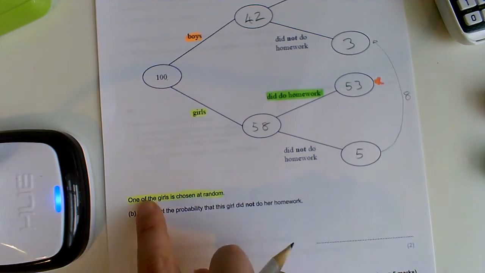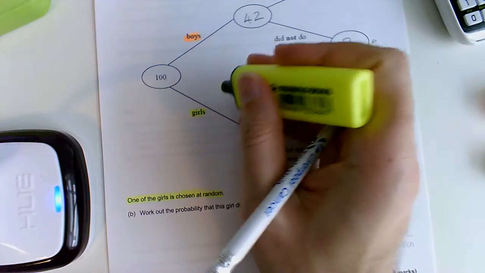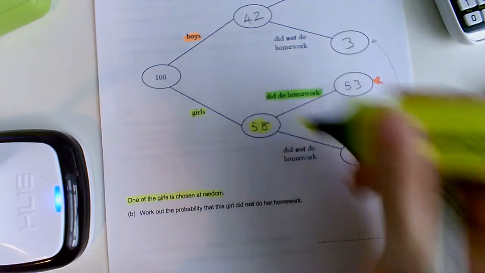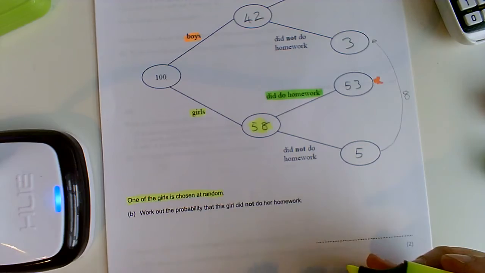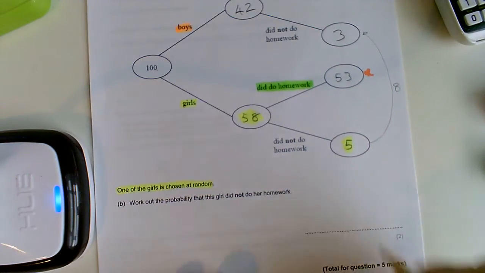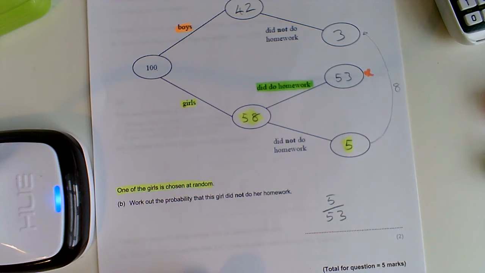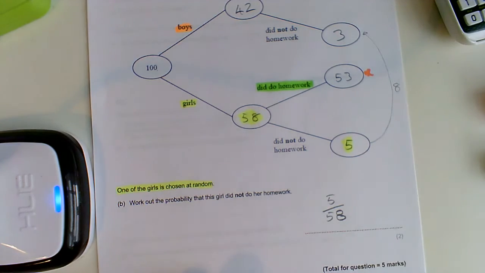Now, one of the girls is chosen at random. That means that I am only looking at this part of the diagram there. And there are 58 girls in total. Work out the probability that this girl did not do her homework. Well, how many of the girls didn't do their homework? 5. So again, really easy, just selecting the correct numbers in the diagram. It's just 5 over 58, so not 53 over 58, and that's it.